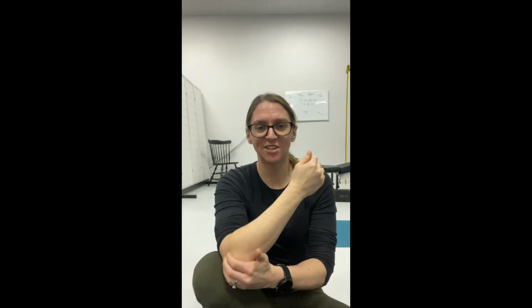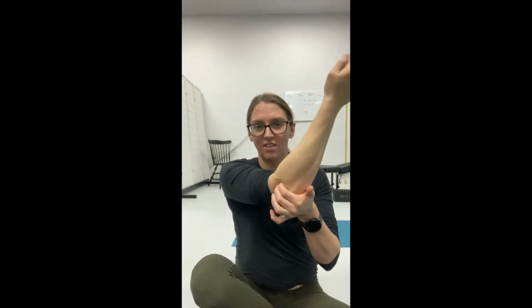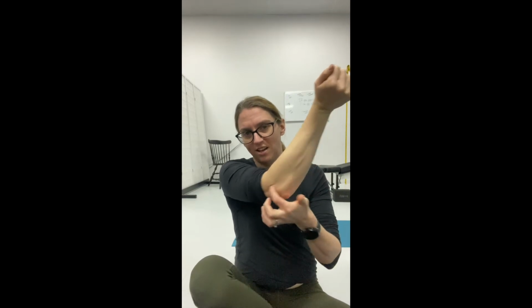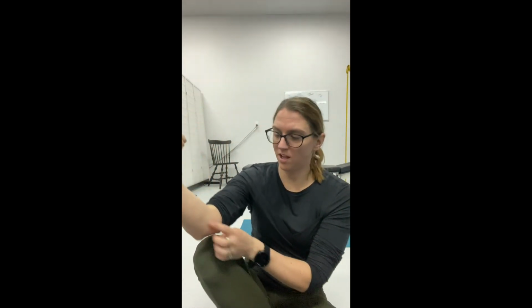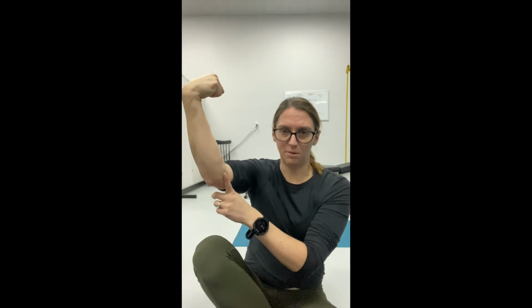For our muscles, there's a bunch of different muscles that make up our extensors that go all the way across. So we have our extensor bundle, and they all connect right here on the outside of your elbow. And then our flexor muscles, there's a bunch of them as well, and they all connect on the inner part of our elbow.